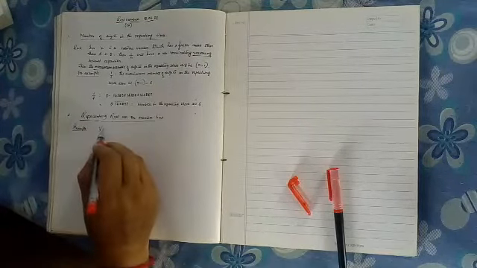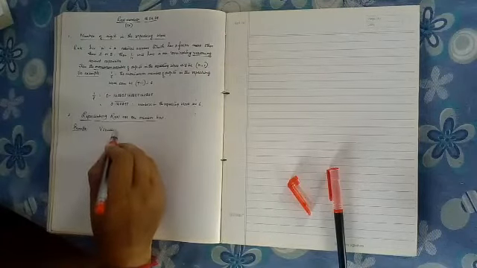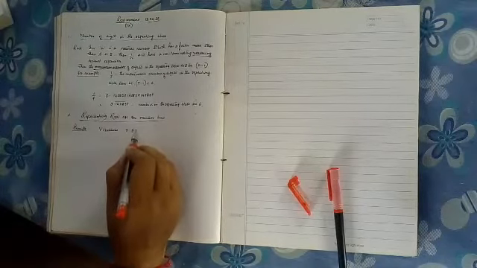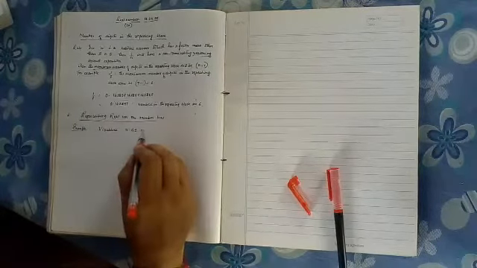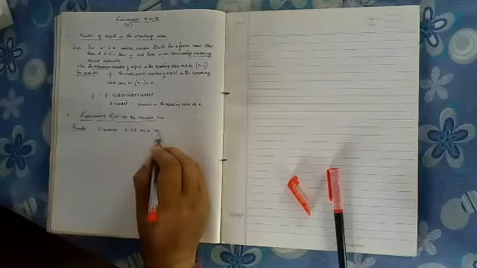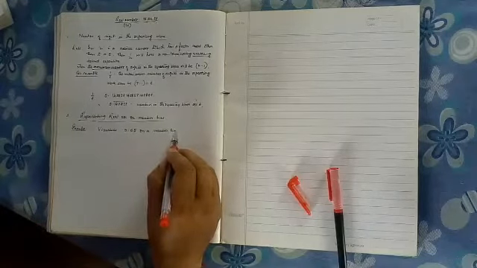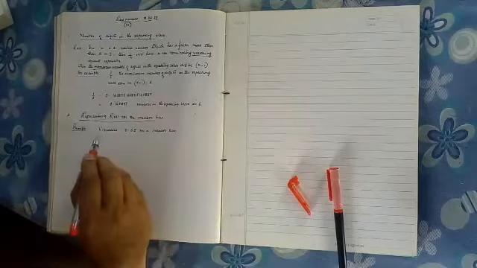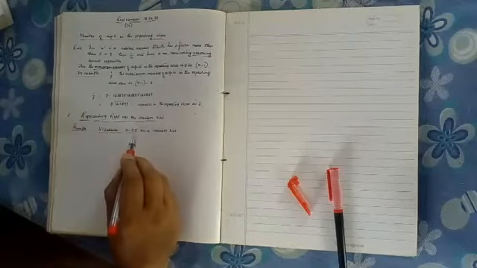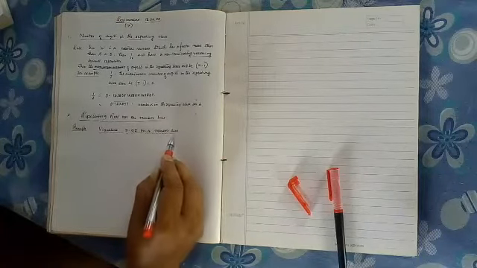Visualize 3.765 on a number line. So this is the question: to visualize 3.765 on the number line.